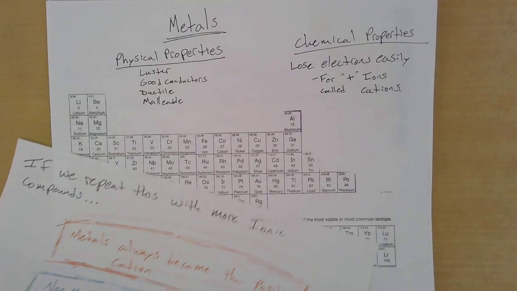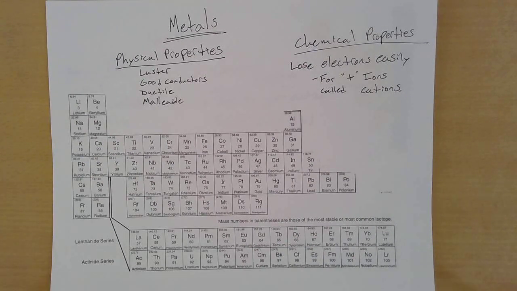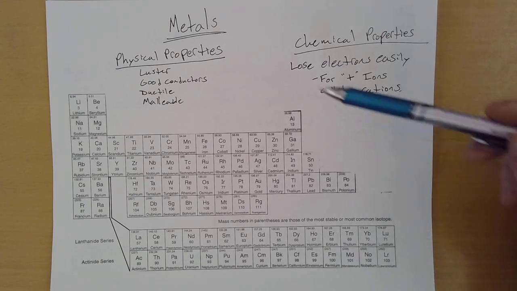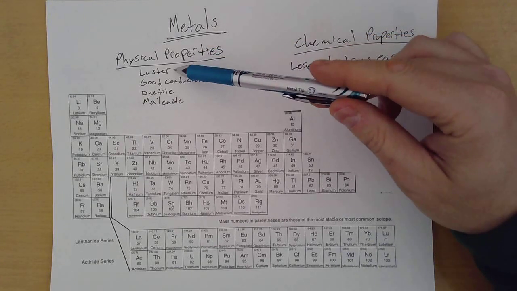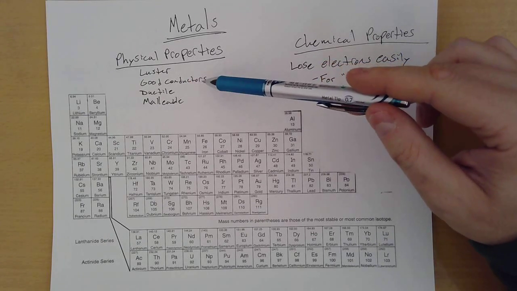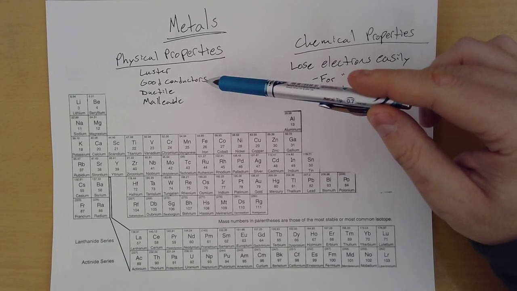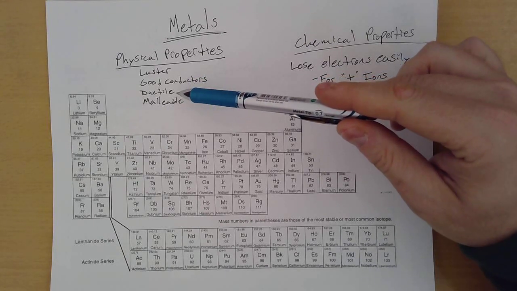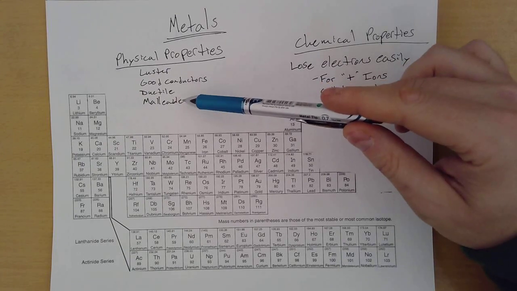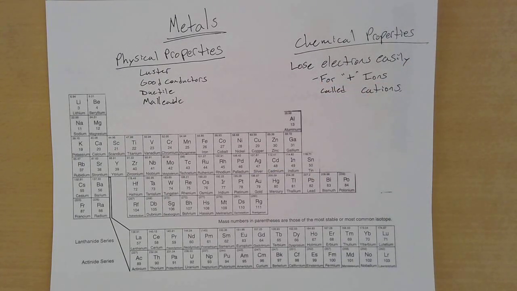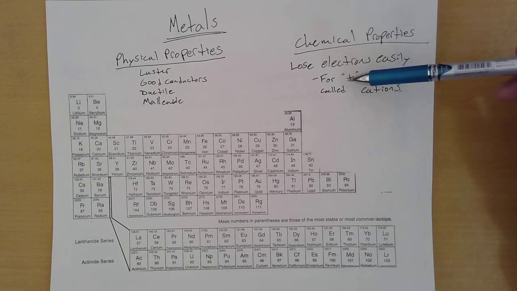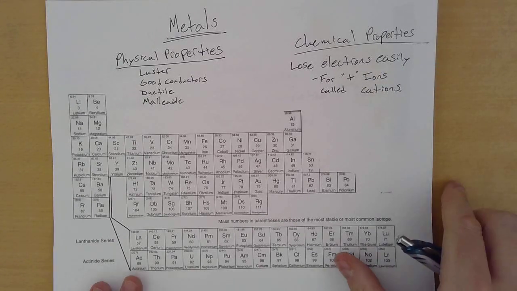Okay. So what are metals? So we looked at it before, but let's just double check. So that's our left side of the periodic table. So the physical properties of any metal, they have luster, means they're shiny. They're good conductors. They'll take electricity and pass it from one thing to another, right? Now we know that those are electrons moving. They're ductile, meaning I can pull them into like a wire. And they're malleable. I can hammer them down into sheets. The chemical property, this is our new one. They lose electrons easily. So they become our positive ions called cations.